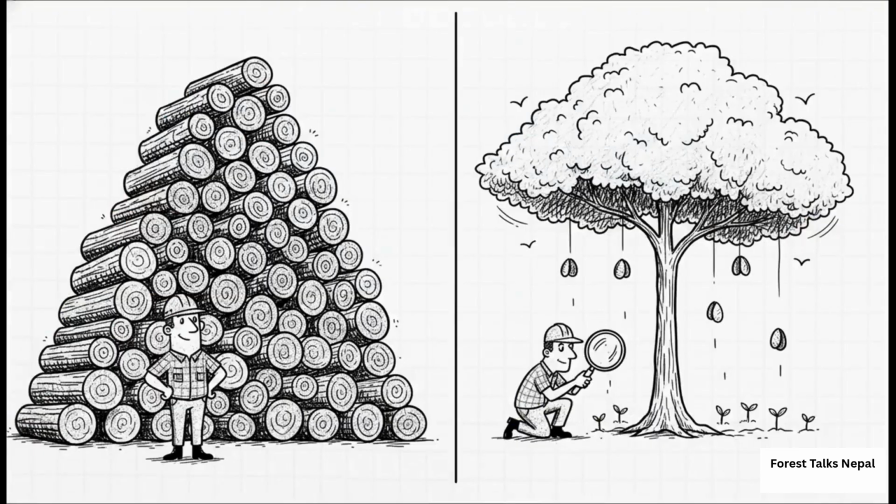Let's start by contrasting those first 2 goals. On one hand, you have physical rotation. This is for the person whose only objective is the highest total yield. They want the absolute biggest physical pile of wood possible, so their basis is maximum volume production. They're going to wait exactly as long as it takes to get the sheer maximum amount of wood fiber.